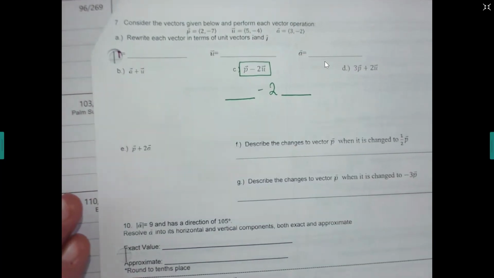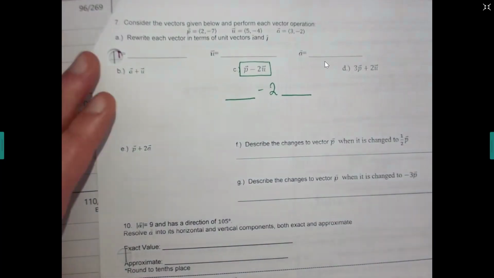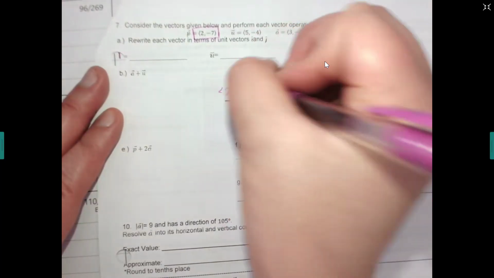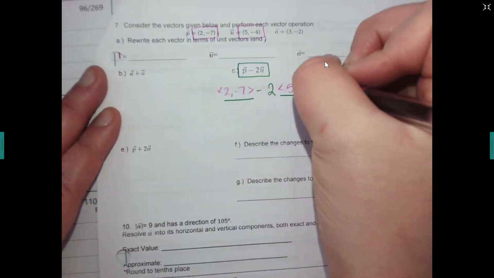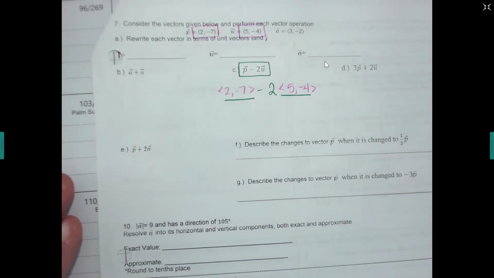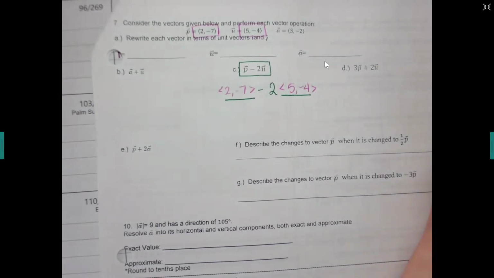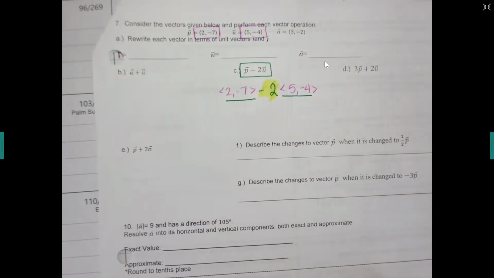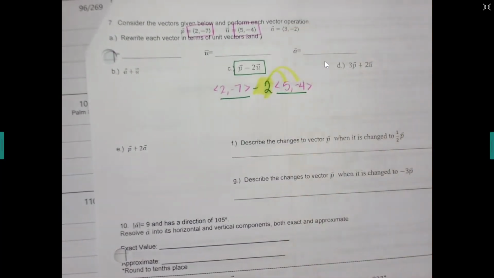Then I'm going to put vector P in the first blank, vector U in the second blank. So it tells me that P is 2, -7. And then it tells me that U is 5, -4. Okay, what operation should I do first? Multiplication or subtraction? What am I multiplying? Not just the 2. Very good. The -2 has to times into both of these digits.